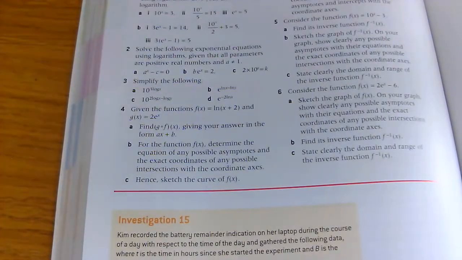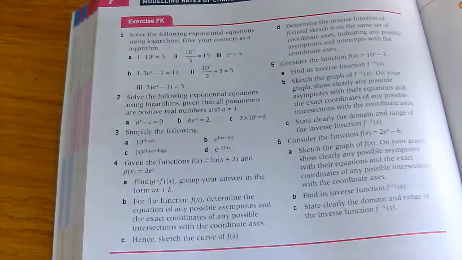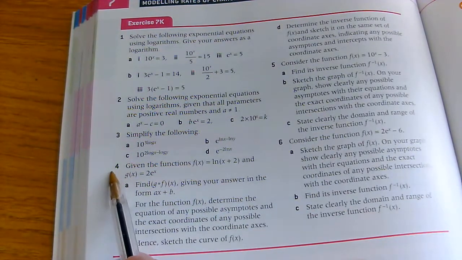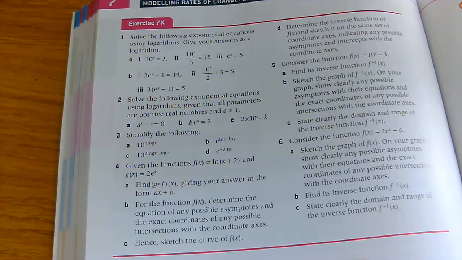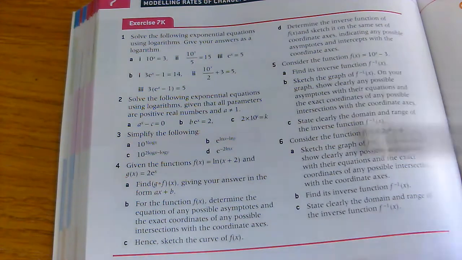So here we're working through the exponential graph and logarithmic graph questions from exercise 7K in the book, particularly looking at question 4, 5 and 6. These questions are mostly focused on sketching graphs and finding inverses of graphs, so they're all actually quite similar questions.